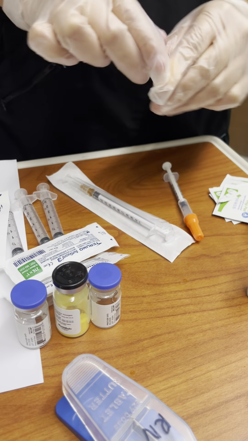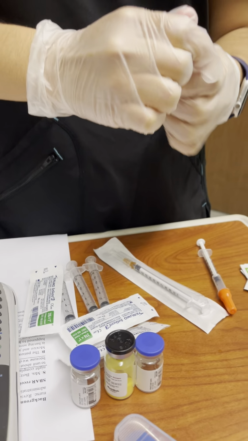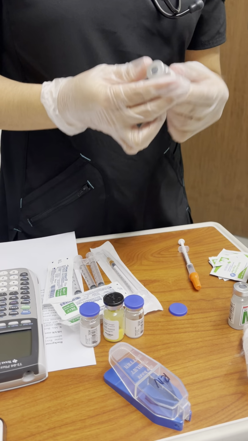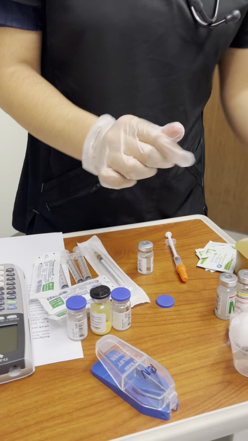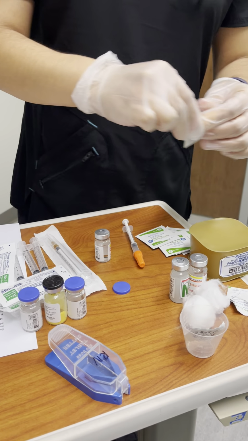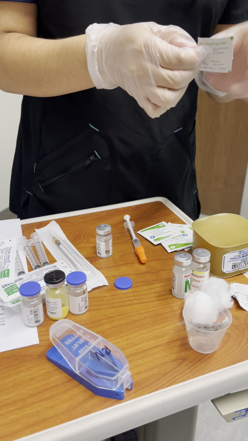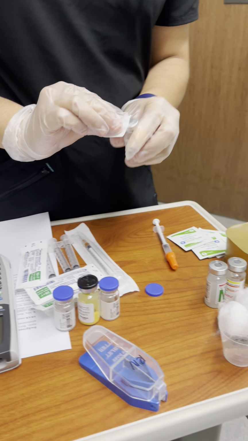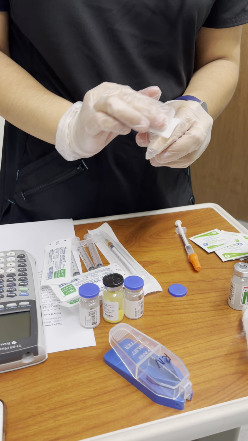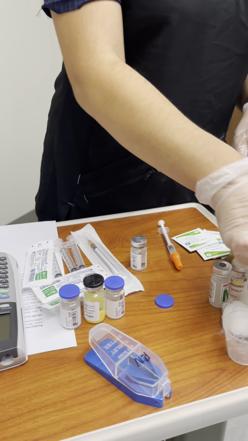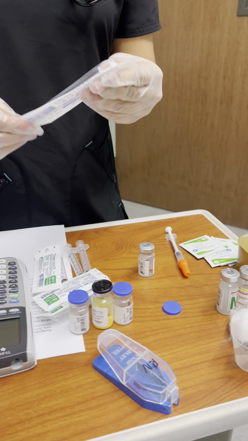I'm gonna go ahead and do the same for the TB test. We're gonna open it, we're gonna check nothing has been tampered with, the expiration date, the color. I'm gonna go ahead and grab a new alcohol swab, and we're gonna clean the top for 15 seconds, being careful not to touch the top of it.